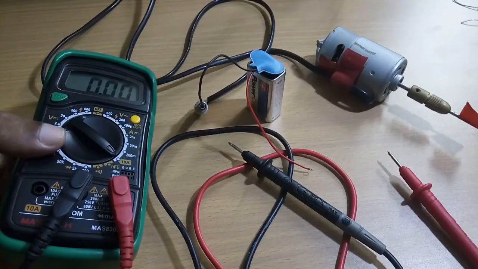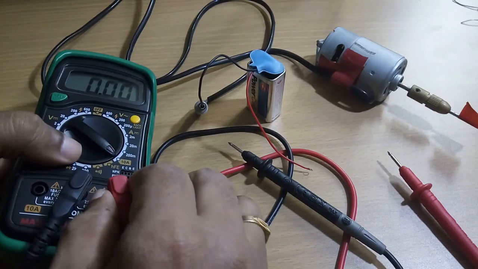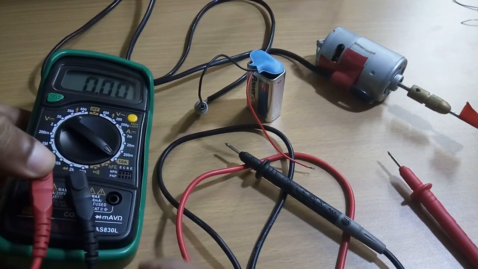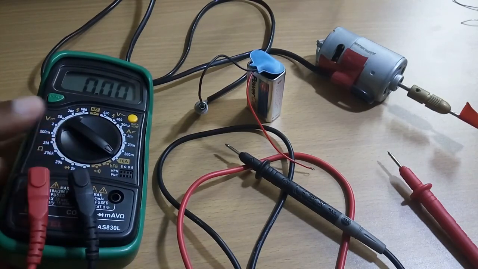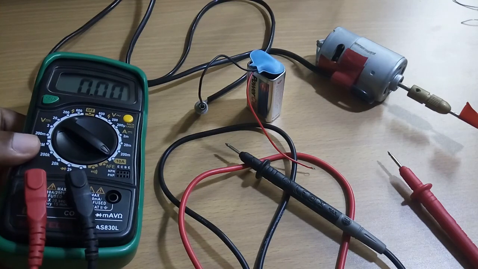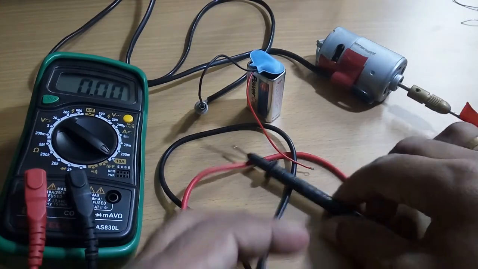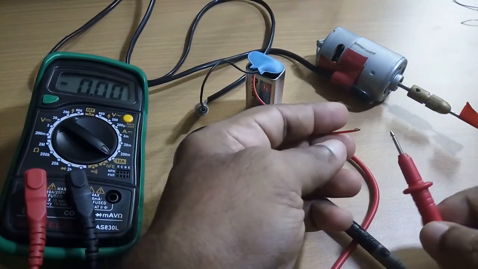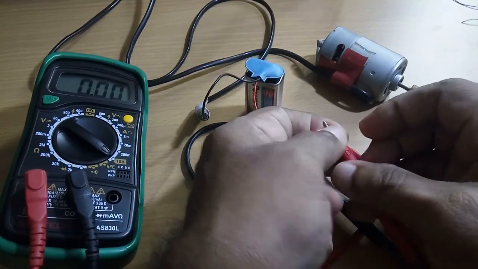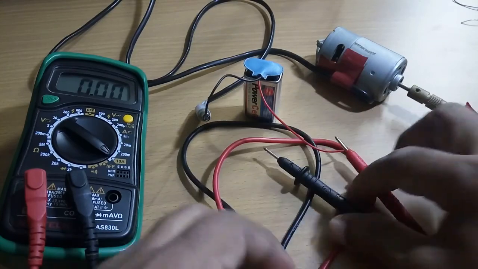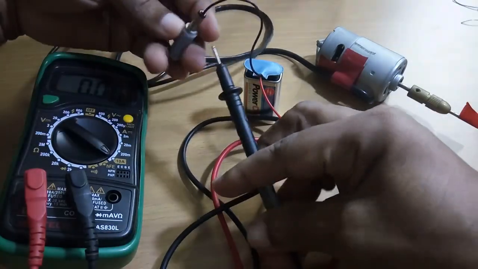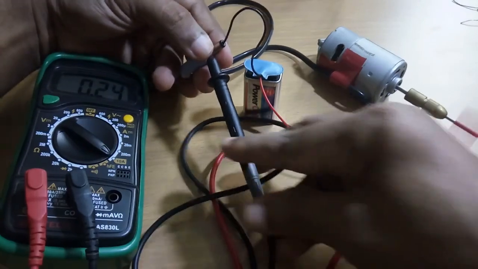Now we need to change the plug, the socket here, to the 10 amp position, and then we'll connect the terminals and complete the circuit.